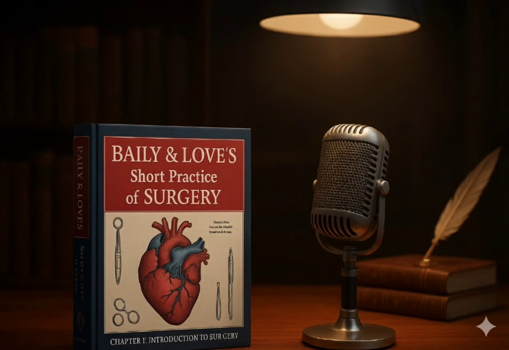What gives the Da Vinci its edge? Why did it win out over systems like Zeus? It really comes down to how effectively it addressed those core limitations of traditional MAS we talked about. It integrates high-definition 3D vision right into the surgeon's console. It features the crucial EndoWrist instruments, which provide articulation far beyond human wrist capability. And it incorporates refined motion scaling and tremor reduction algorithms.